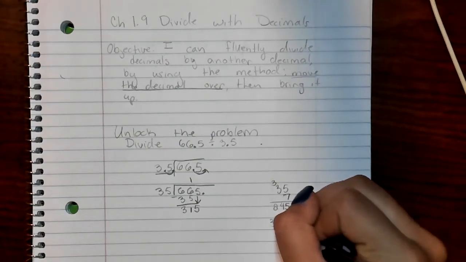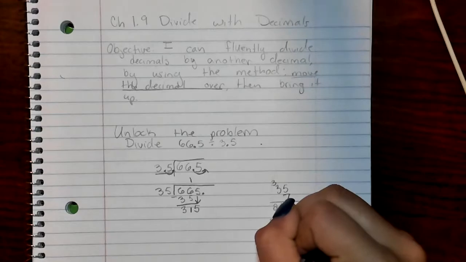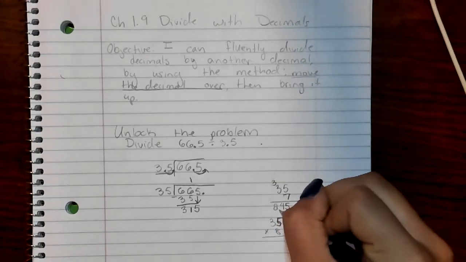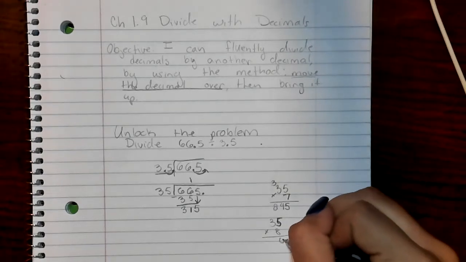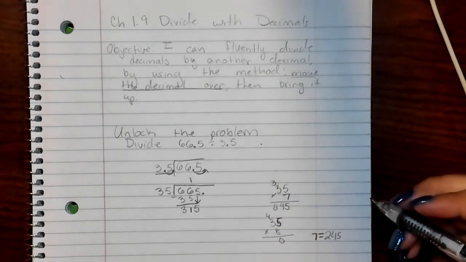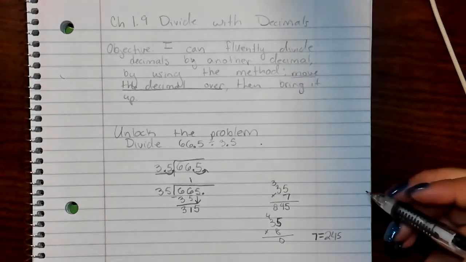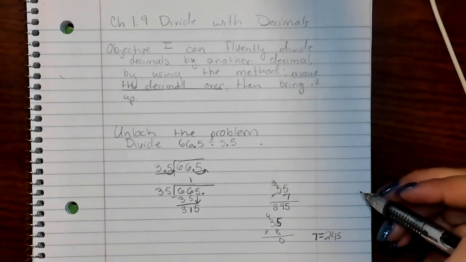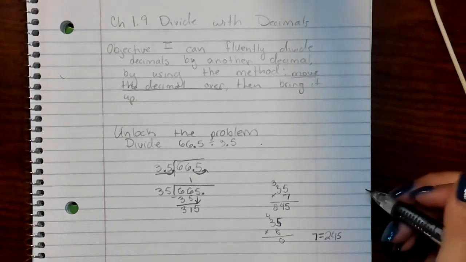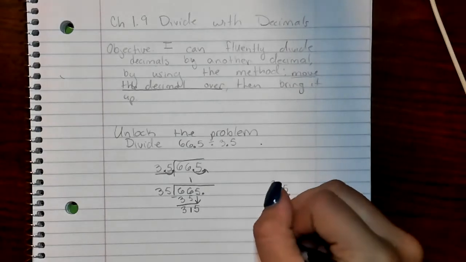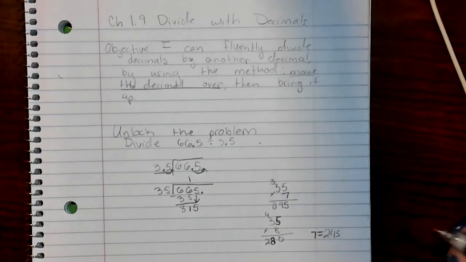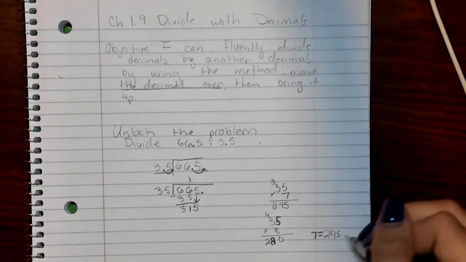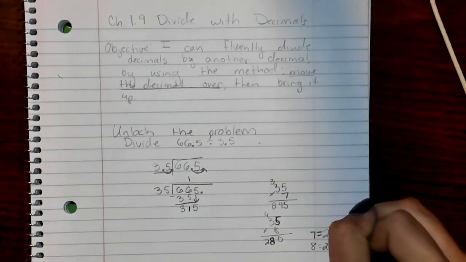So 35 times 8. 5 times 8 is 40. And 8 times 3 is 24, pardon me. And 24 plus 4 is 28. Oops. And that's the closest. I can't go any closer than that.